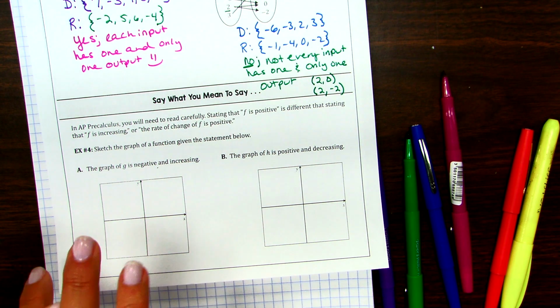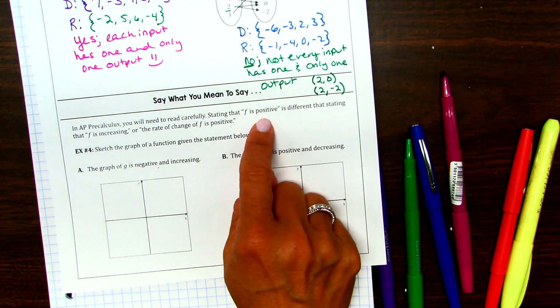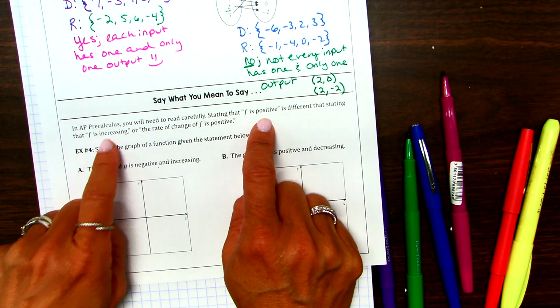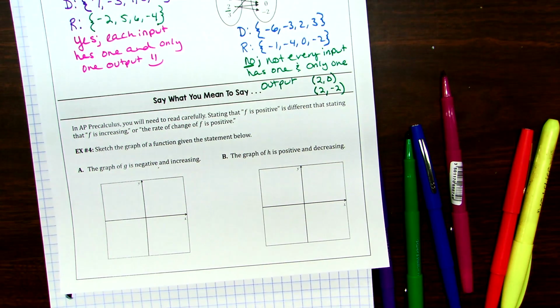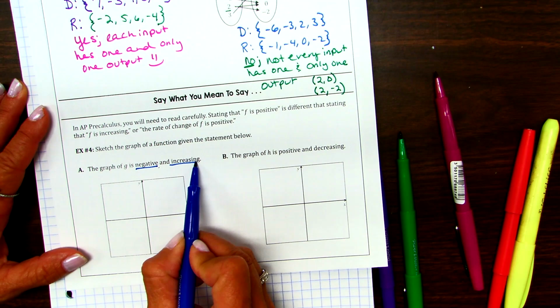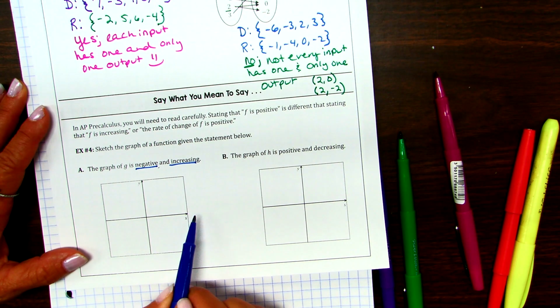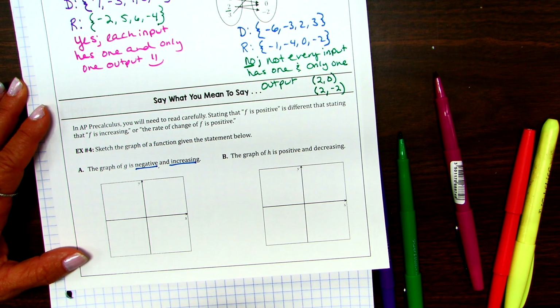We're just going to sketch a graph that meets this criteria. It's super important that you understand saying something is positive is different than saying it's increasing. Positive and increasing are different. Negative and decreasing are different. So if I had to sketch a graph that's negative and increasing, it would be below the x-axis, all my points below, and it would be going up.